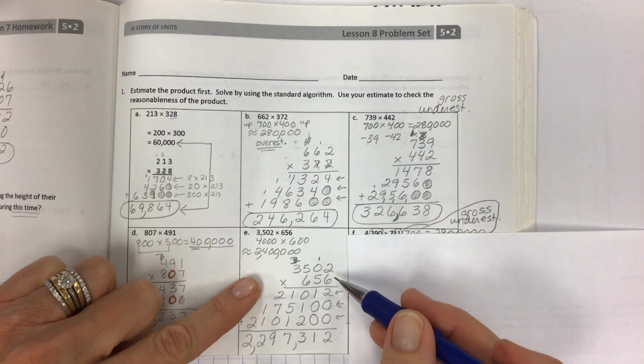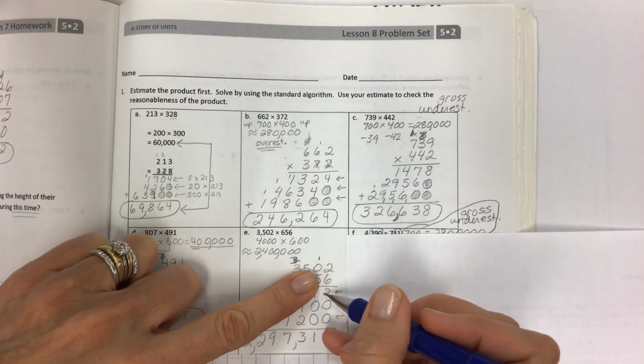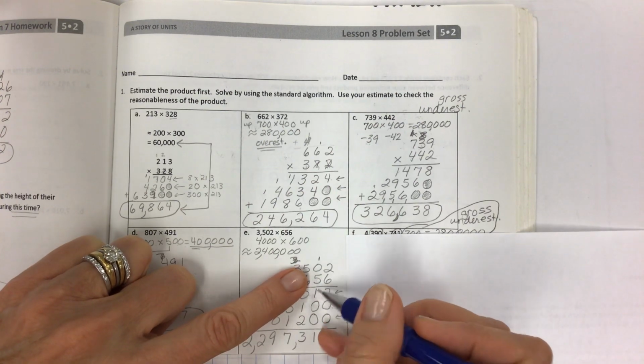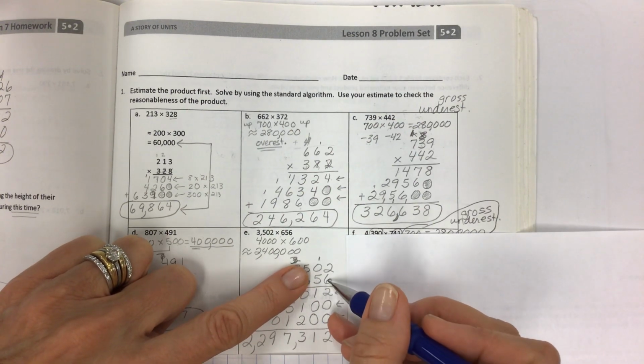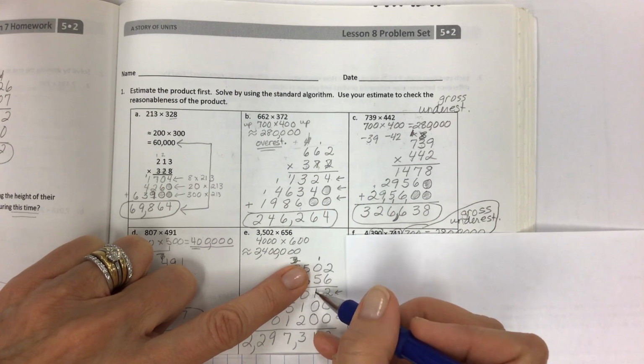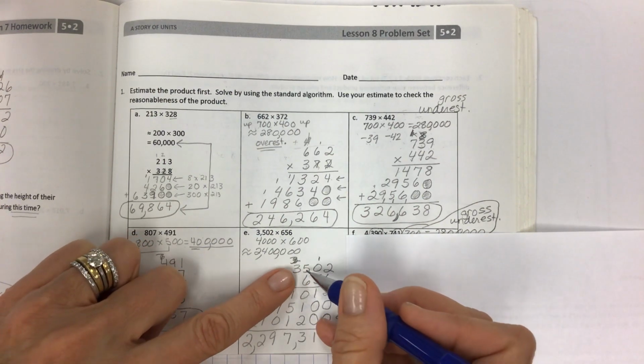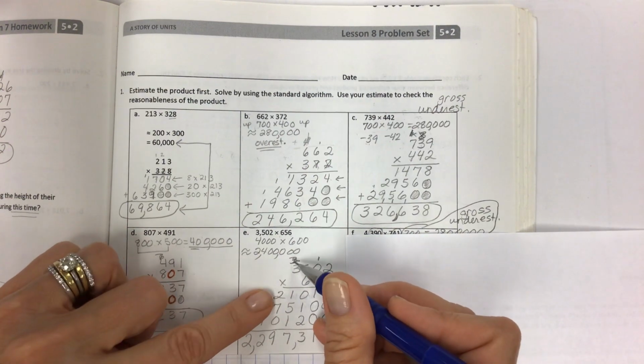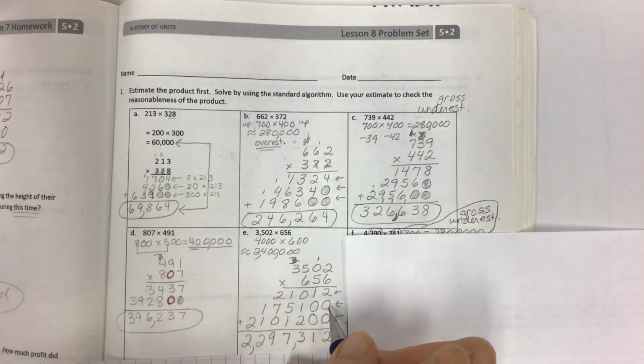Set up your standard algorithm. 6 times 2 is 12. Carry the 1. When I have a 0 up here, my answer is going to be whatever that digit was. So 6 times 0 is 0, plus 1. There it is, 12. 6 times 5 is 30. 0 down, 3 up. 6 times 3 is 18, plus 3, 21.